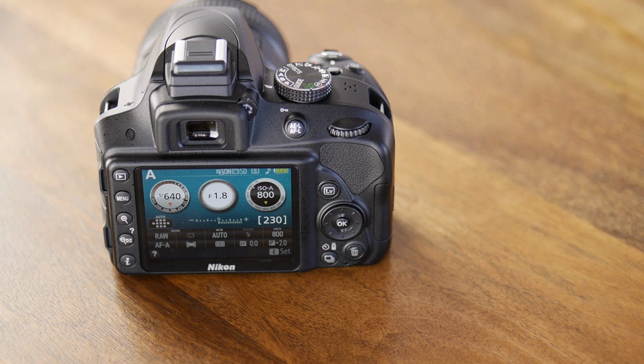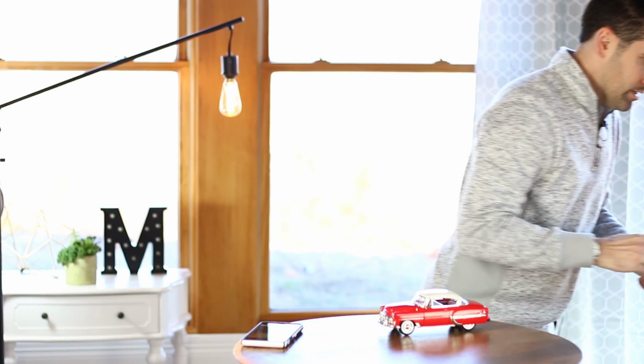All right, so with that all set up and ready to go, in this example, I'm going to take a picture of a toy car, okay? And I want to blur the background. So I'm going to choose a low aperture f number to do that. So right now I've got it set to f1.8. I'm going to run around this table here and take a quick picture so that you guys can see what this looks like.